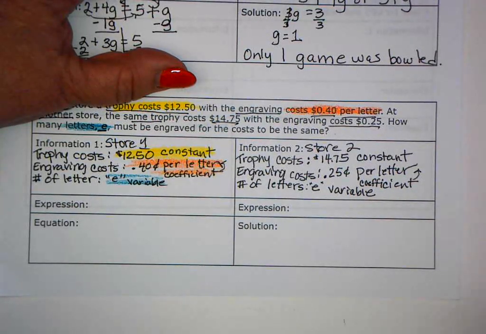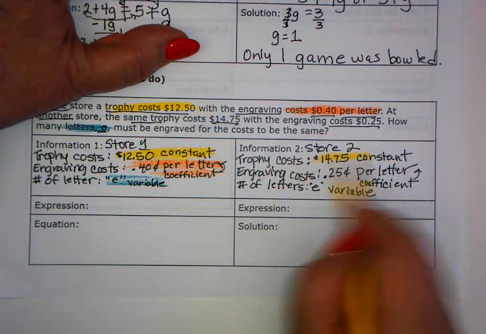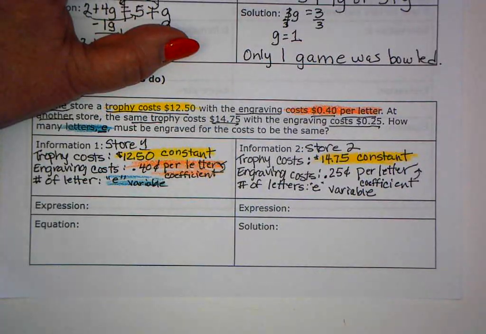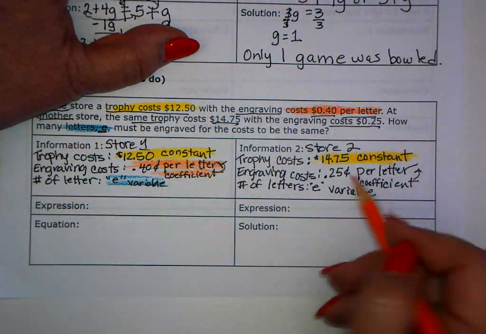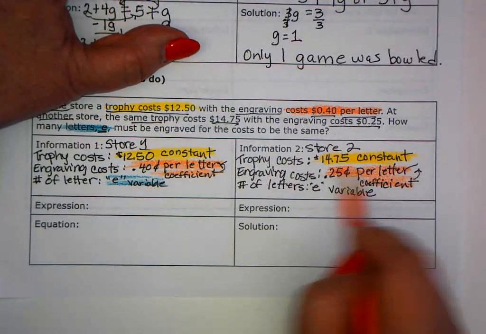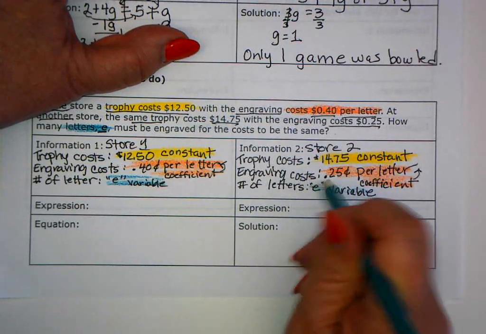All right, now you're going to color code. We said the constant is yellow. So the cost of the trophy is going to stay the same. It's not going to change. What's changing is number of letters that you're purchasing, and then your variable is E.